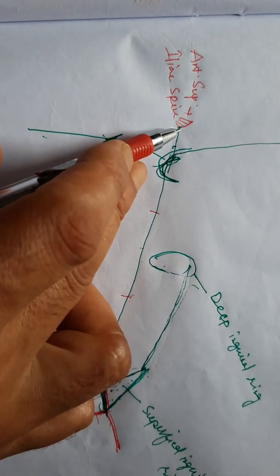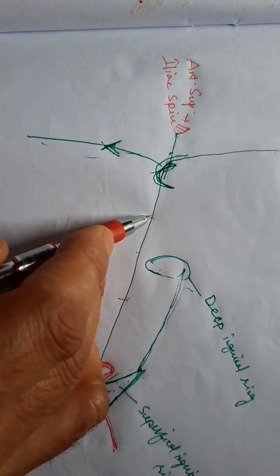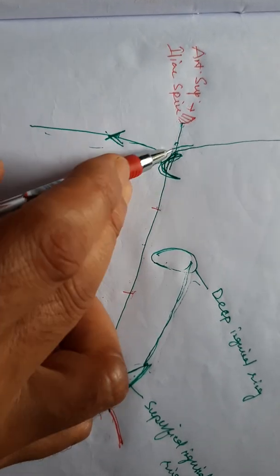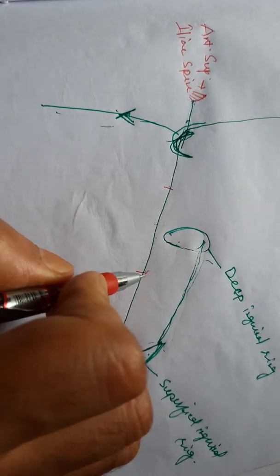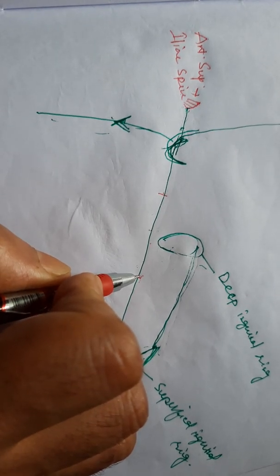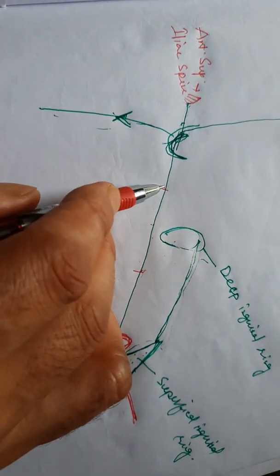Again, from the lateral one third part, the transversus abdominis arises; this one is the lateral 2/3 for the internal oblique muscle, and the lateral 1/3 for transversus abdominis.